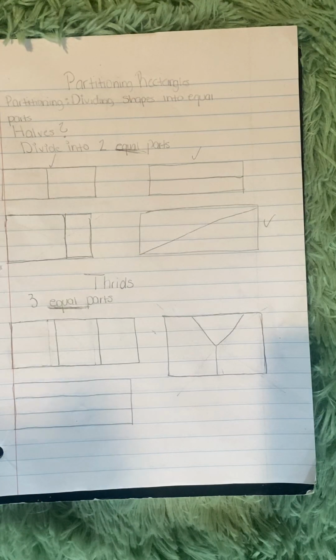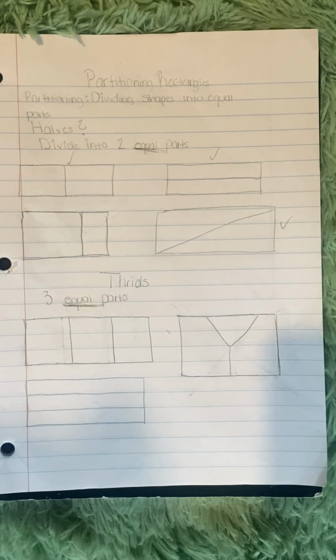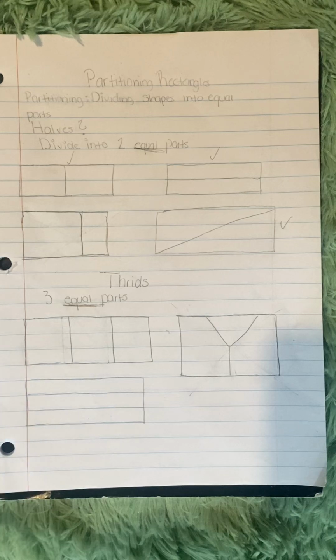Hello class, I'm Amaya Johnson, and today our lesson will be focused on partitioning rectangles into halves, thirds, and fourths.